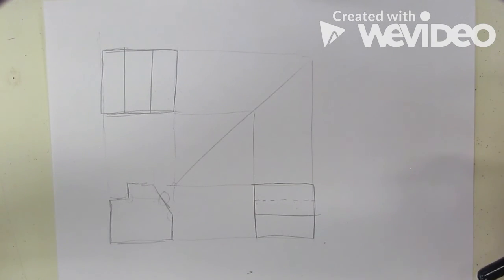And that's how we make a sketch of part number 3. As always, ask for help, and good luck.